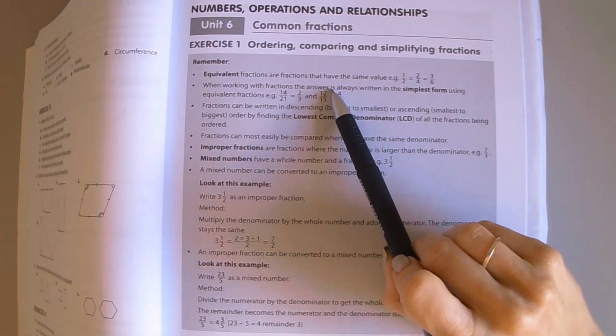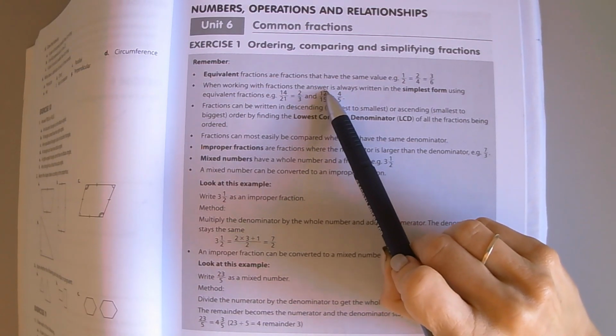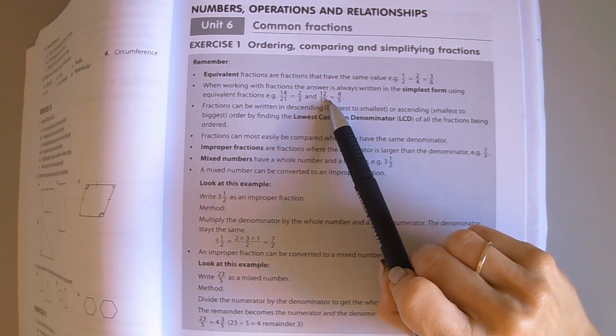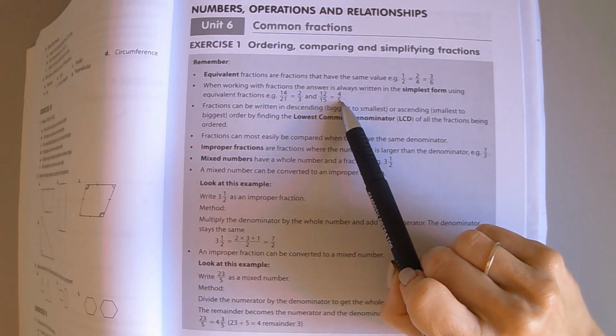Okay, and if you look at 12/15, we're going to do the same thing. I can see that 3 can go into both of these numbers. Okay, so 3 goes into 12 4 times, 3 goes into 15 5 times.